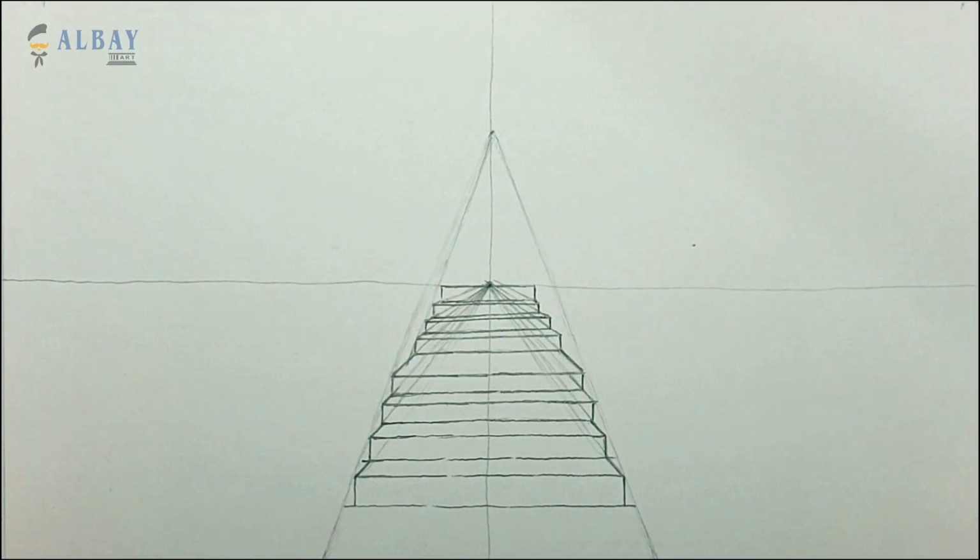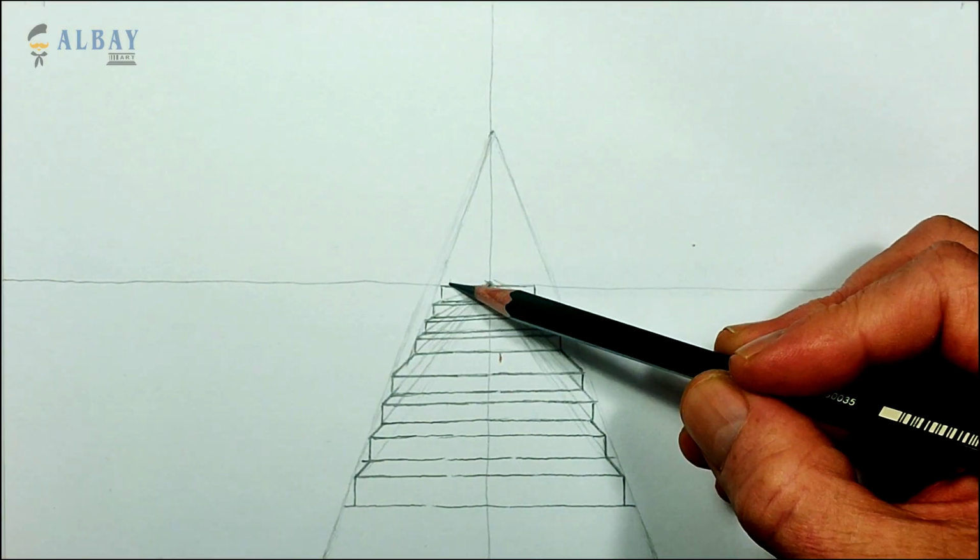Okay, now we're at another key point. I will add a landing here too. However, we won't be able to see this landing because it is above the horizon line. I will do this by drawing this riser further inside than the previous guidelines.